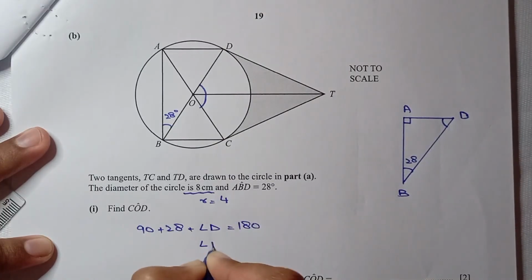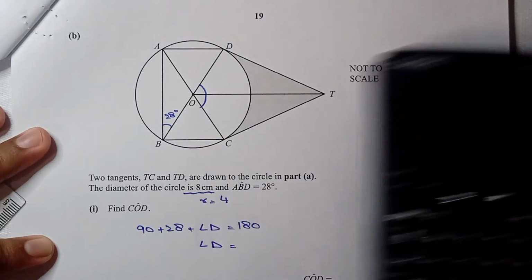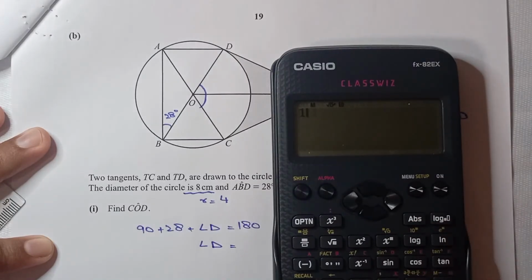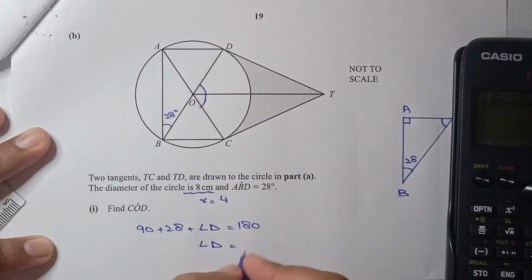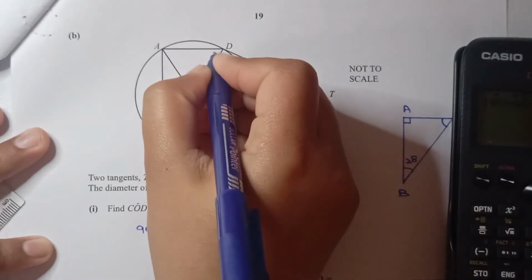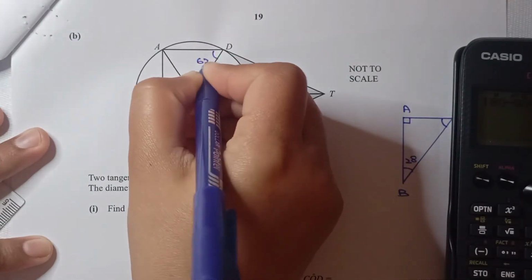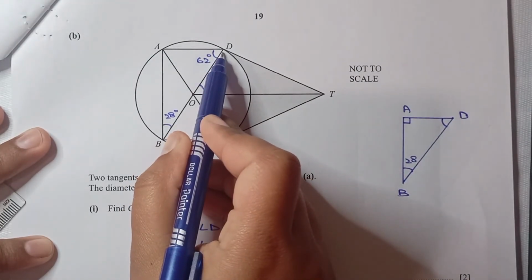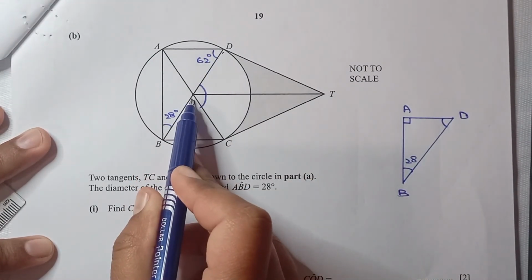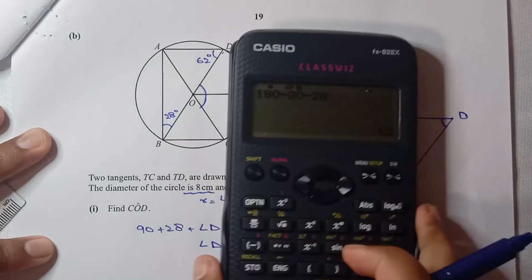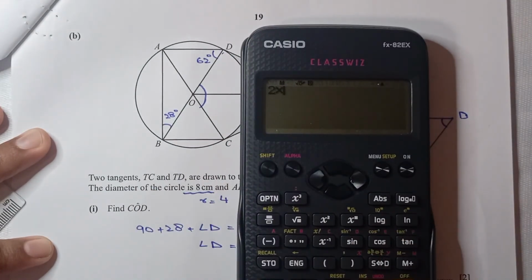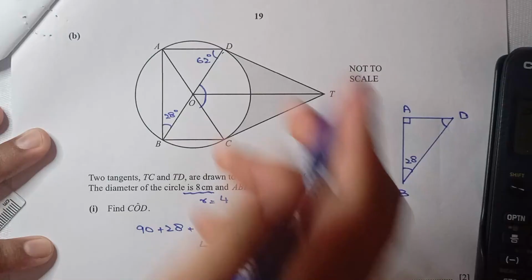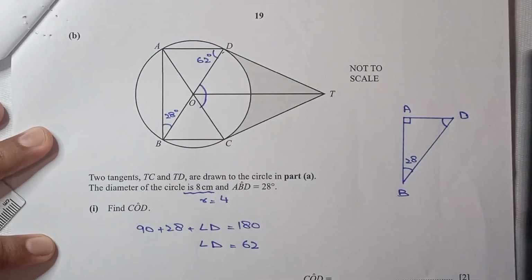So what would be angle D? Angle D would be equal to 180 subtract 90 subtract 28. This would be 62. So angle D is 62. Okay, so when the angle on the circumference is 62, then the angle on the center must be twice of 62. So this would be 2 times 62. This is 124. So this angle we can say is 124.